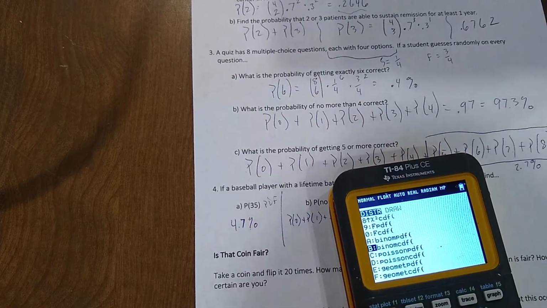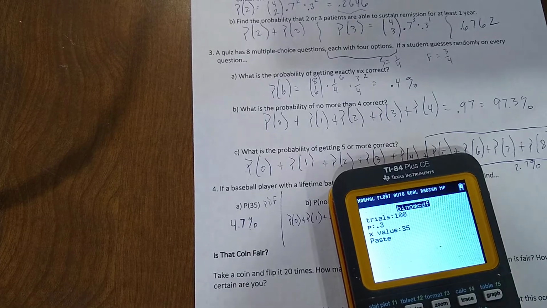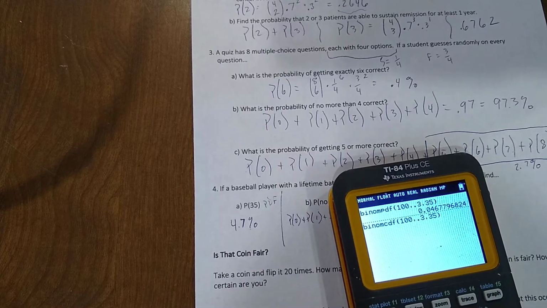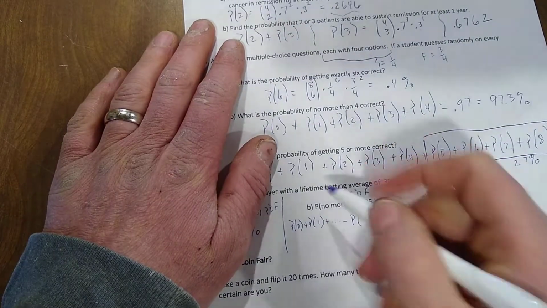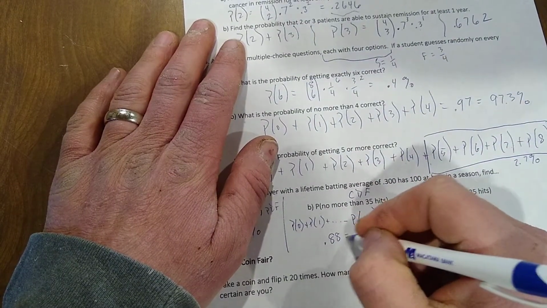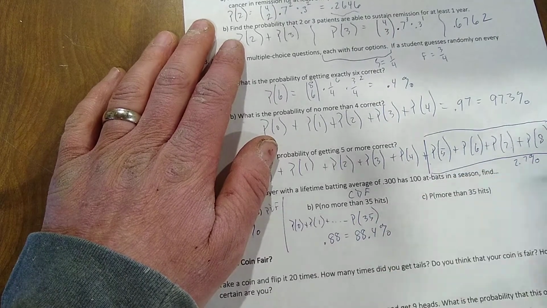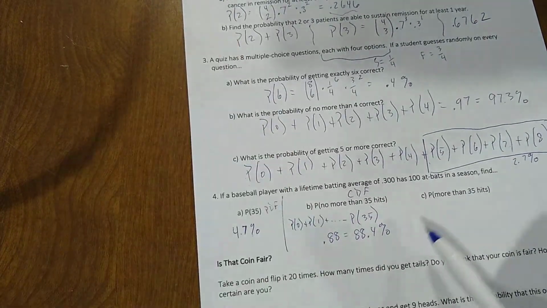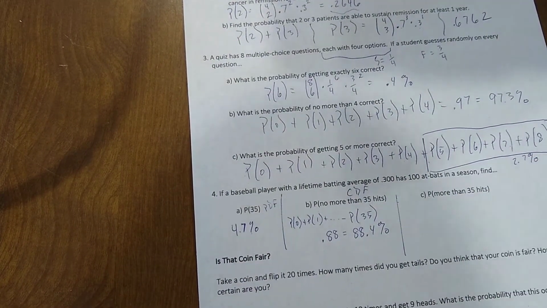This time I'm going to use the CDF. We're going to have 100 trials with a 0.3 success up to 35. And I'm going to have 88.4% chance.